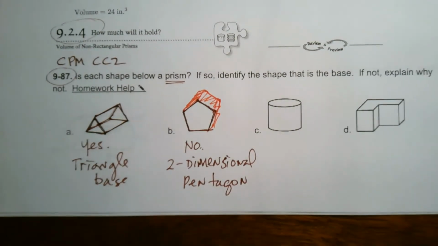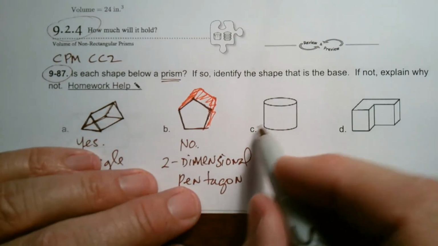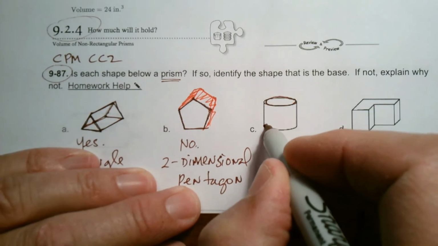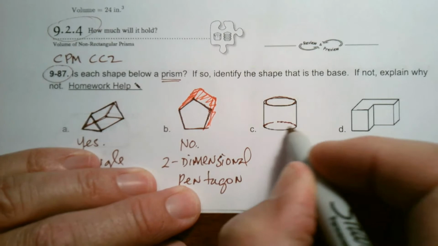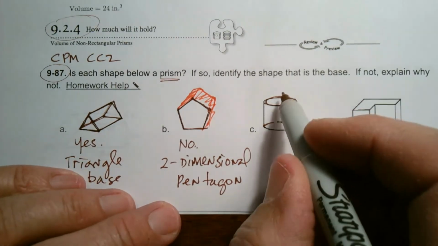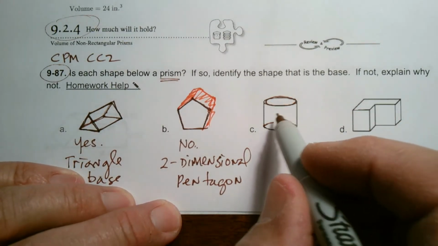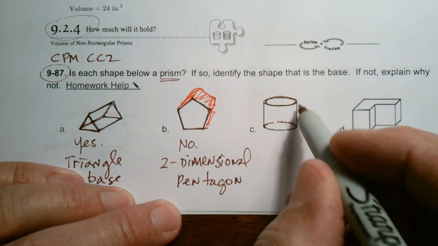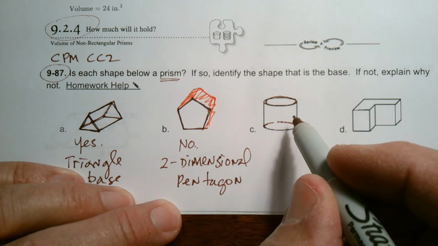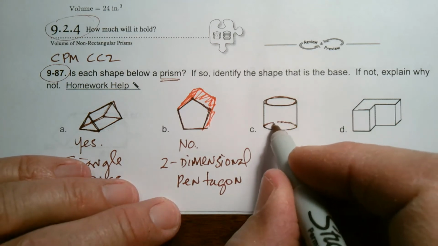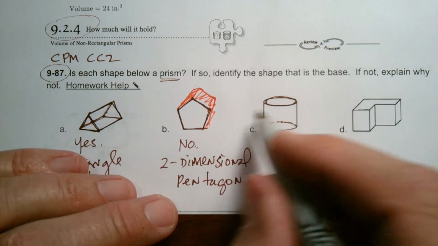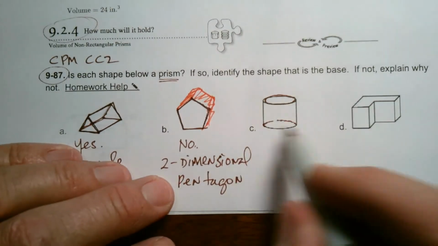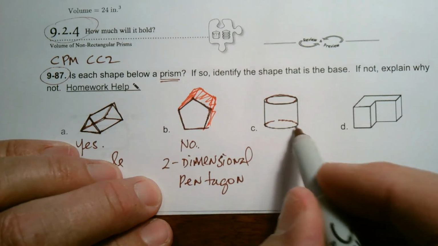Okay, this here, C. Well, we have a circle on the one base and a circle on the other base, right? Each base definitely has an identical shape, but the issue is that the face wrapped around isn't a rectangular face in the sense that it has a circular base.